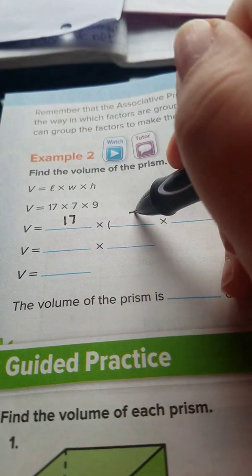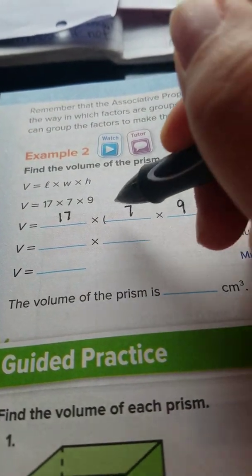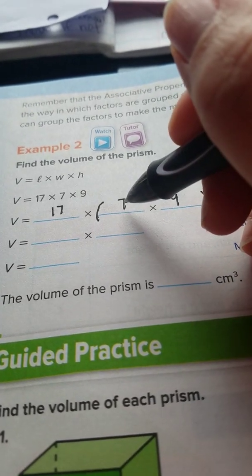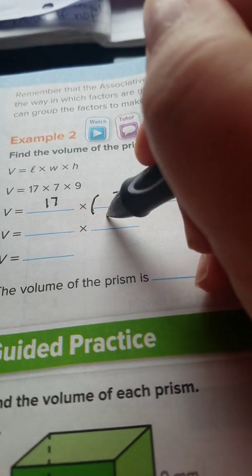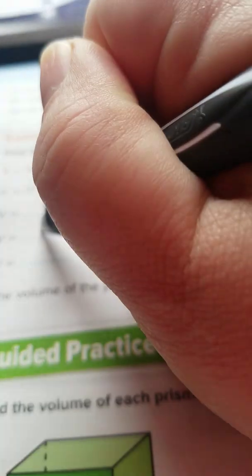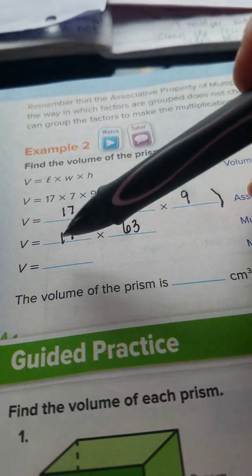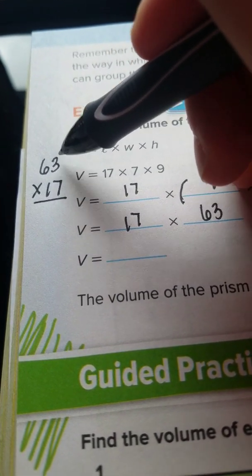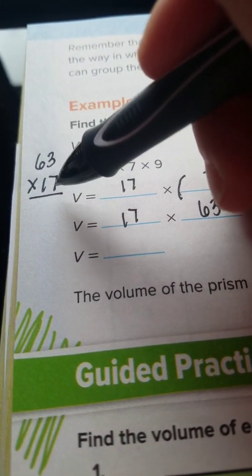17 times 7 times 9. Now see how they grouped these? They did that because you probably know 7 times 9 is 63. So now all we're left with is 17 times 63. I don't know my 17s, at least not all the way up to my 63rd one. So we're going to set this up, long multiplication here.